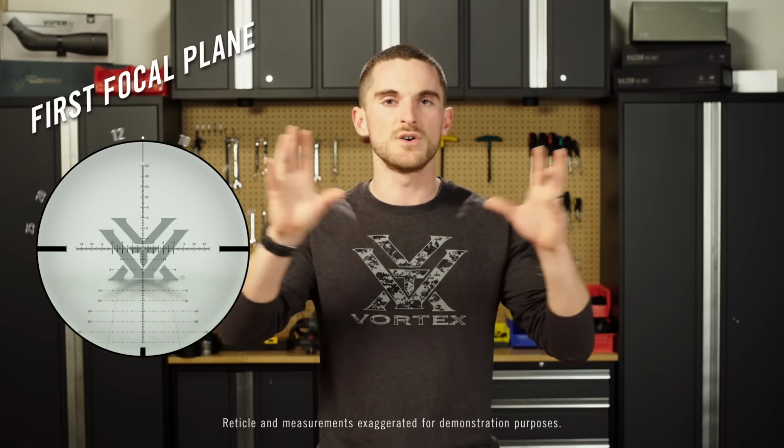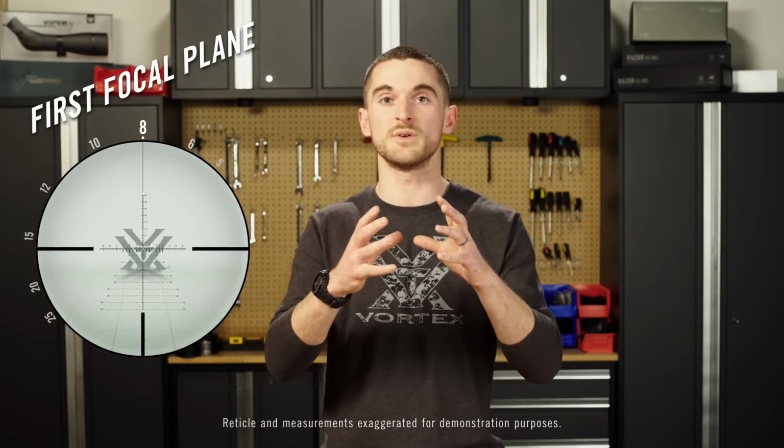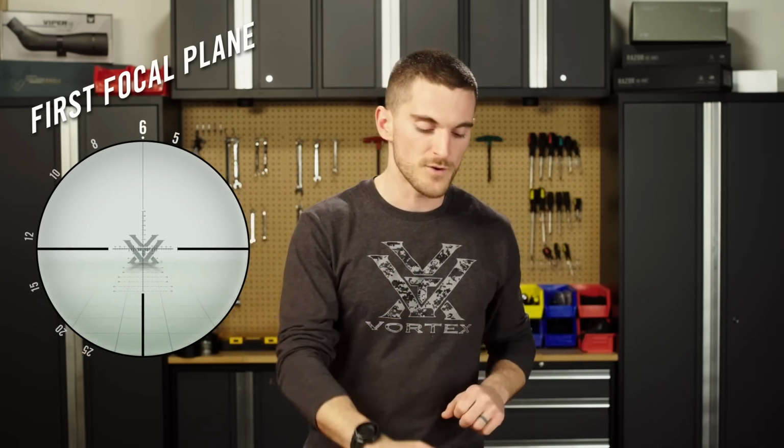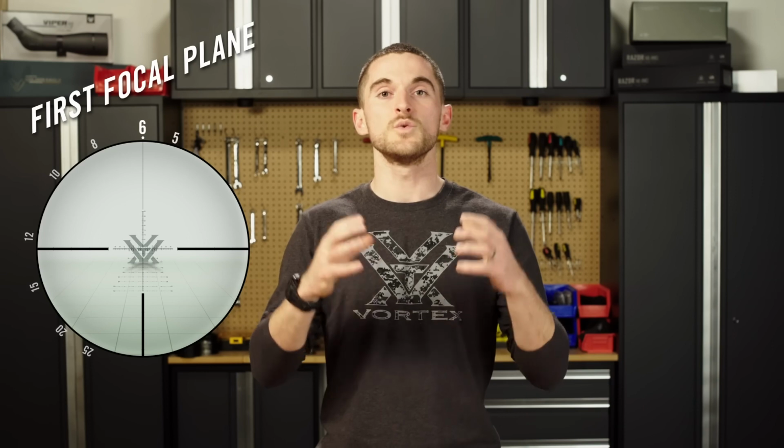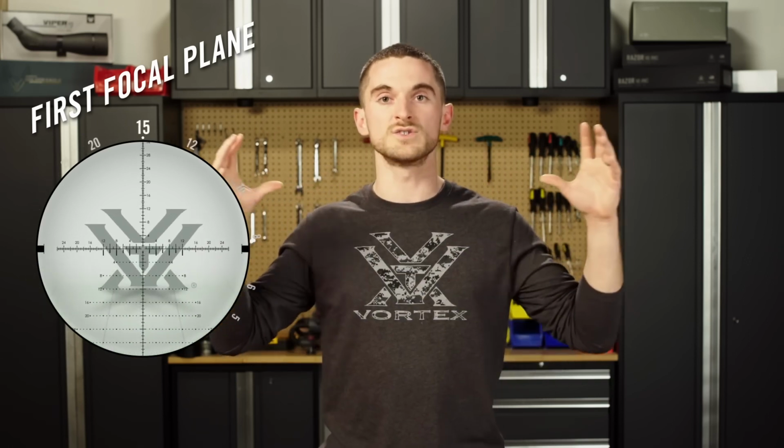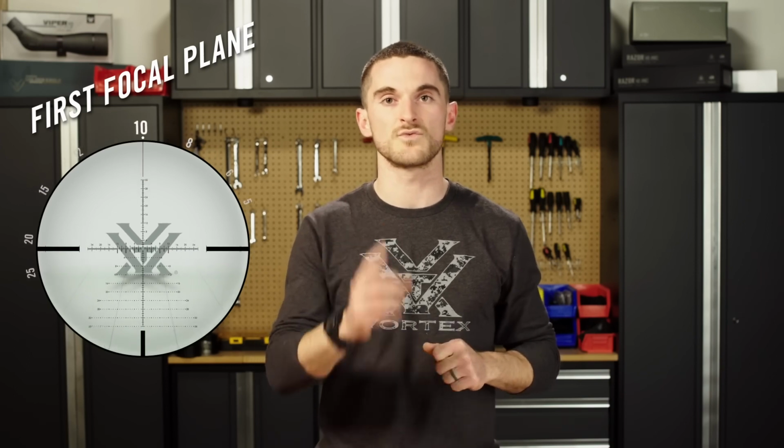So remember when we talked about that image size growing and shrinking with your magnification as you changed it, and the reticle on a second focal plane optic does not appear to grow and shrink with the image. Well, in a first focal plane rifle scope, the reticle will appear to grow and shrink with the image, which is kind of weird because, like we were talking about with scales of things, that actually means it's retaining perfect scale to the image as the image is getting bigger and smaller too. They both grow and shrink at the exact same rate.